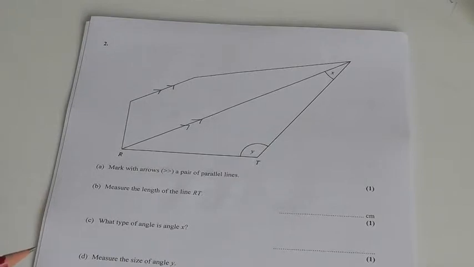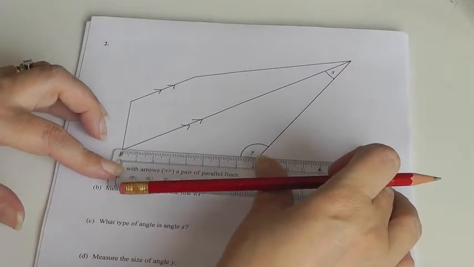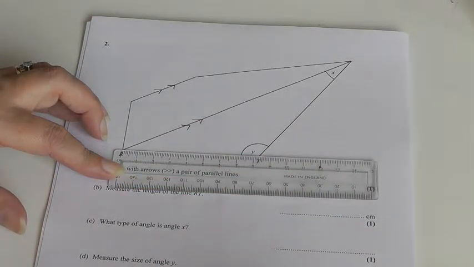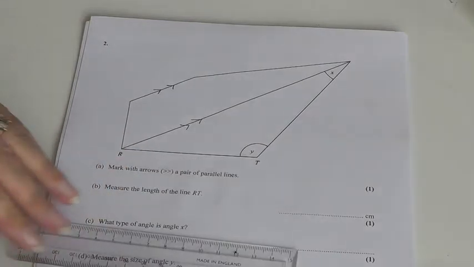Part B of the question asks you to measure the length of the line. Now, your papers were shrunk, so they'll measure differently. No one had any issues with this question. On this one, it measures 8.2. On yours, I think it measured 5.3.